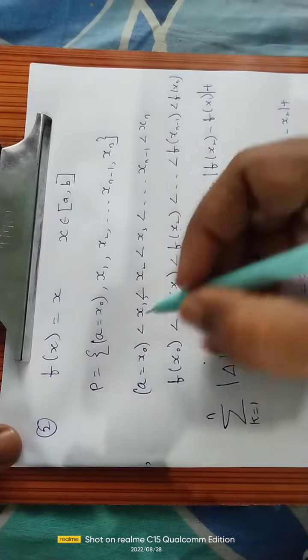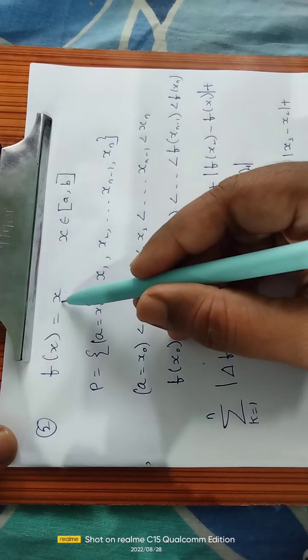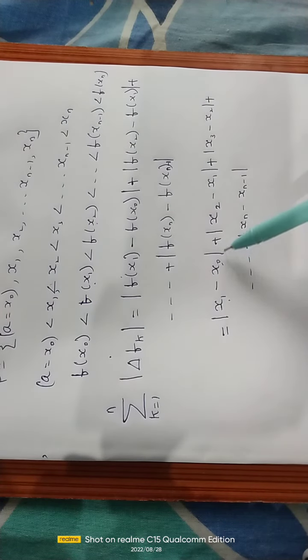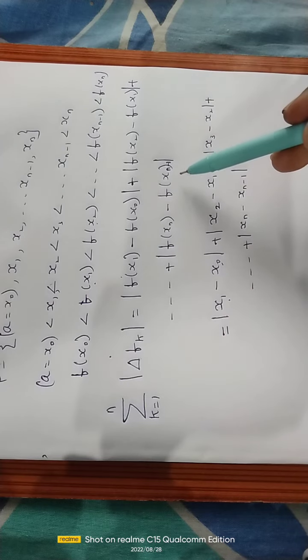See, we are given f of x equal to x. Then for f of x1 I will get x1, for f of x naught I will get x naught. Same way I have followed in all the terms.